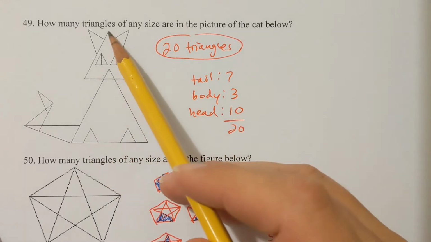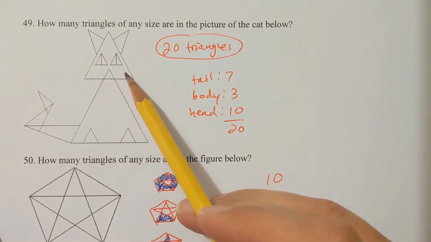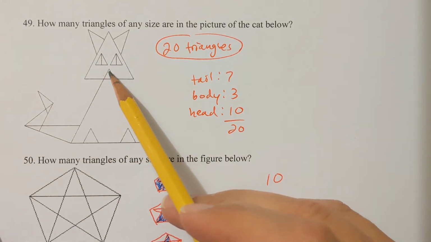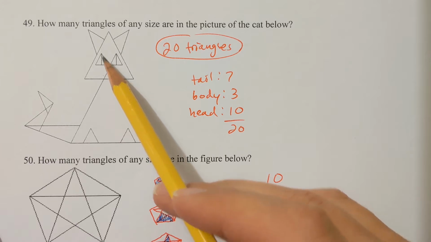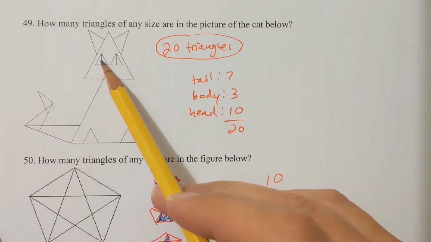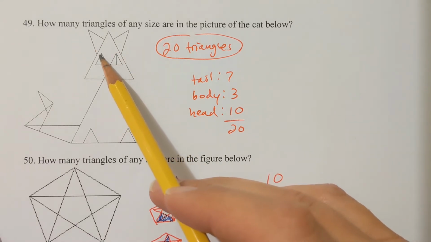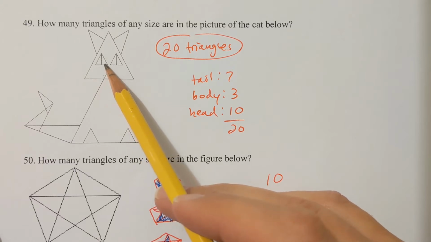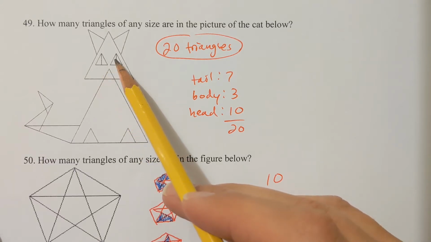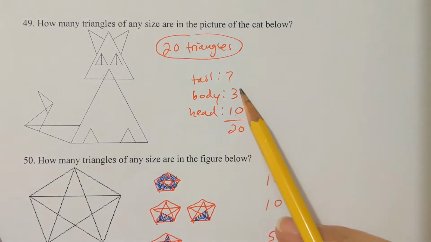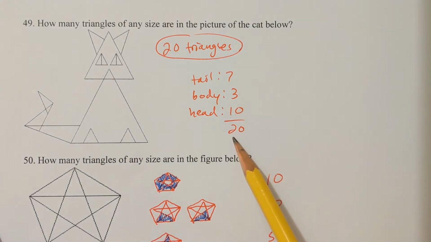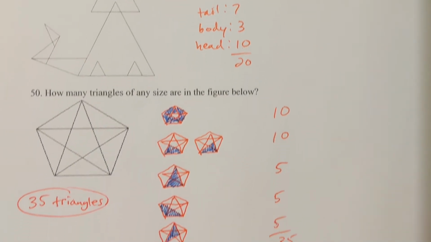And then the head of the cat, I got the head, and then the mouth, 2, 3, 4, 5, 6, 7, 8. And if you combine the eyes, 9 and 10. Okay, and then adding these together gives me 20. So 20 triangles is what I count there in problem 49.